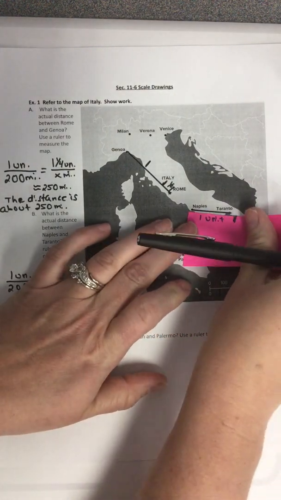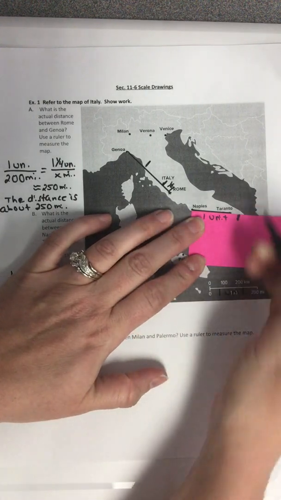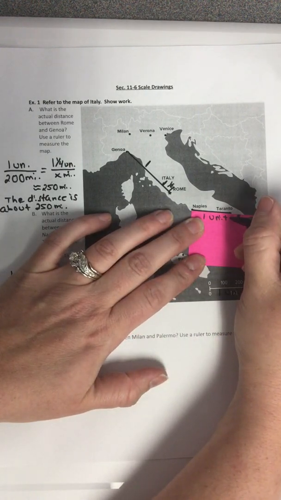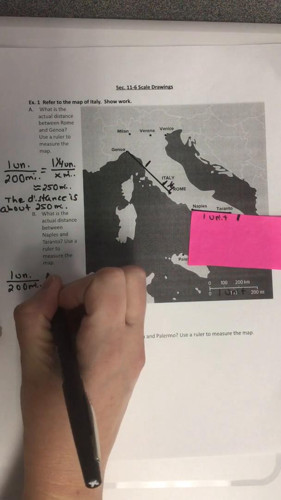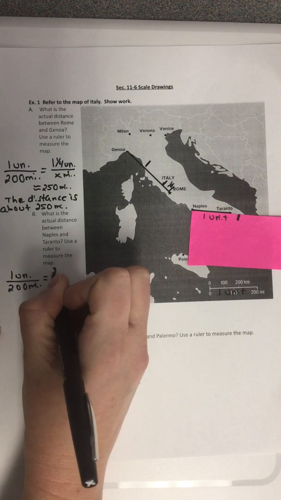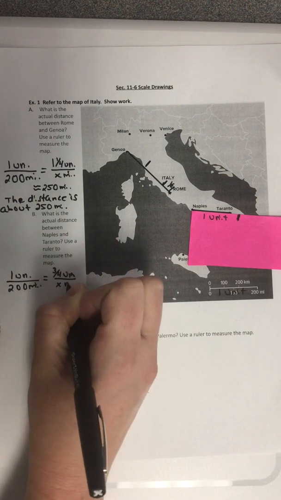I'm going to see how many of these it is. So on this one, there is my mark. Well, it's not even a full unit, so I'm going to have to estimate here. I'm going to say that's about 3/4 of a unit. And I'm trying to then figure out how many miles is that.